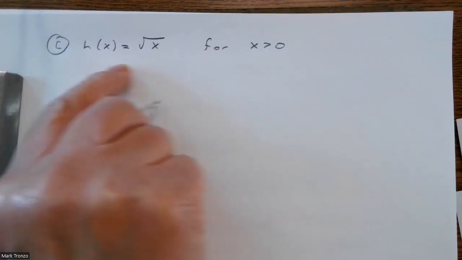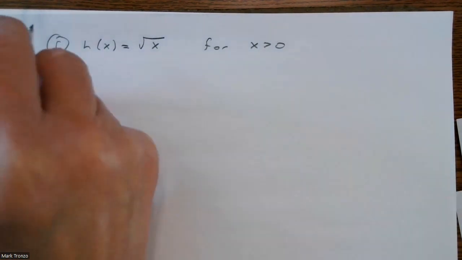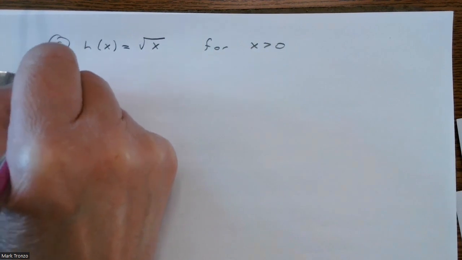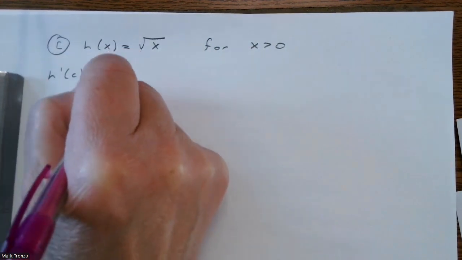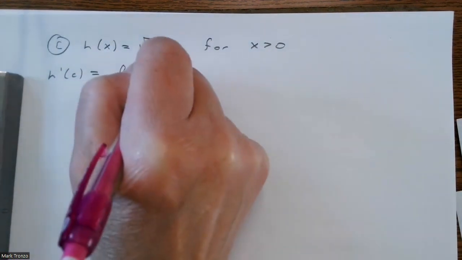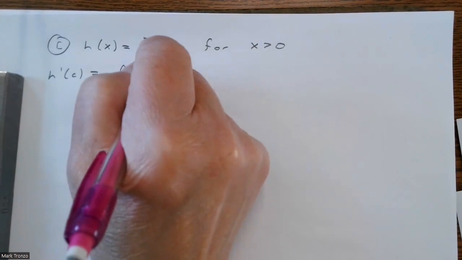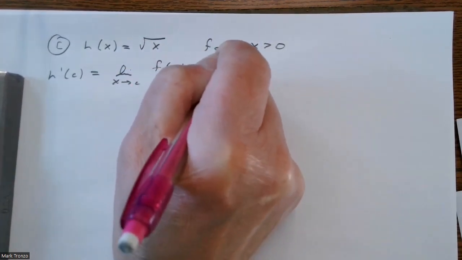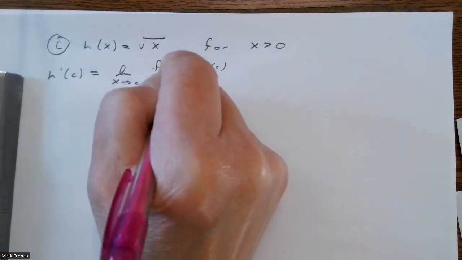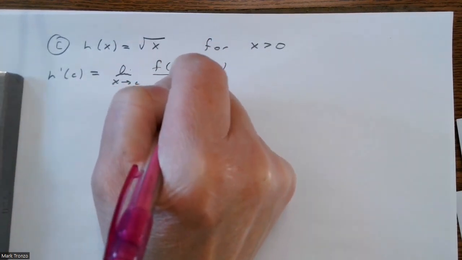So we're going to find the derivative of this thing. And once again, x approaches c. Just remember what we're doing: f of x minus f of c, divided by x minus c.